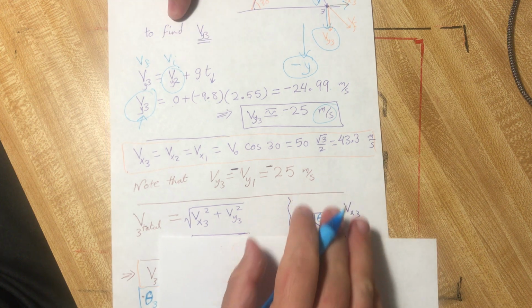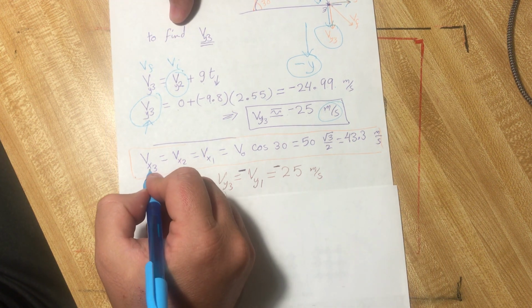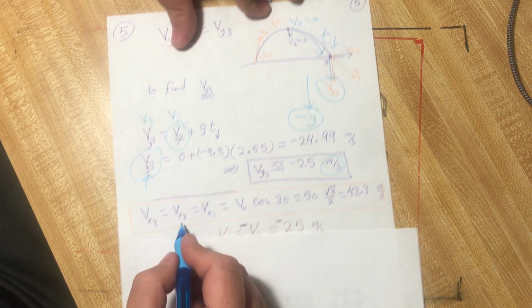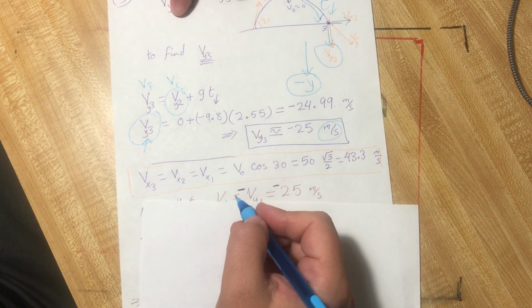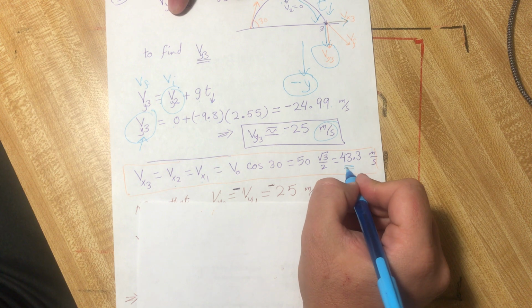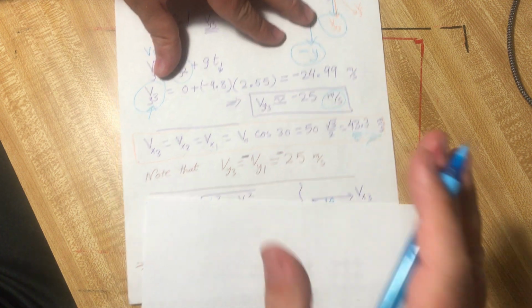Okay, vx at the third point is equal to vx at point 2 and vx at point 1. Vx is constant, which is 43.3 meters per second.